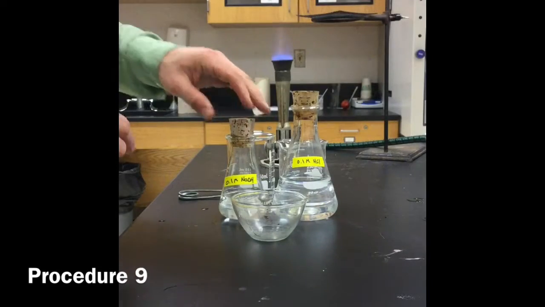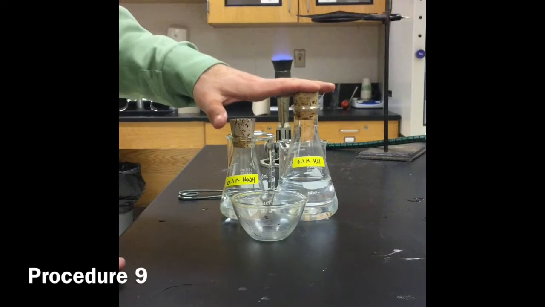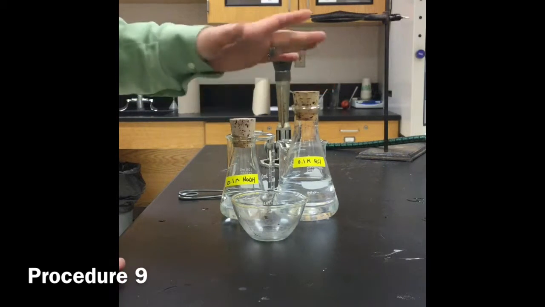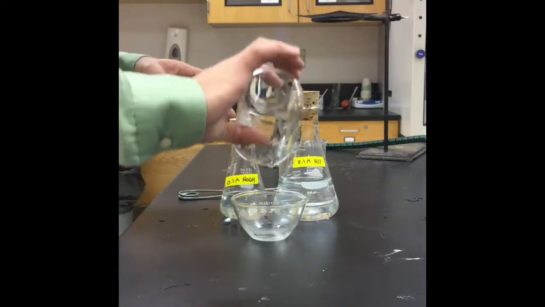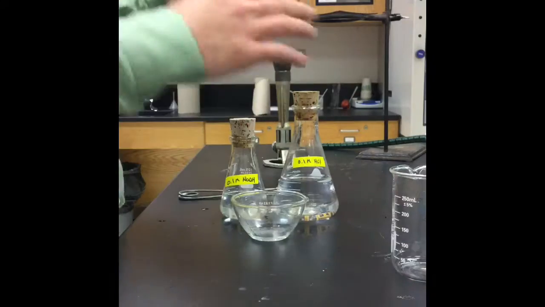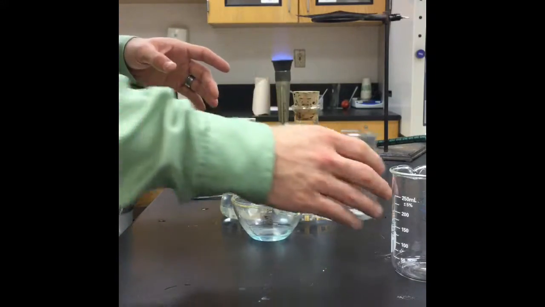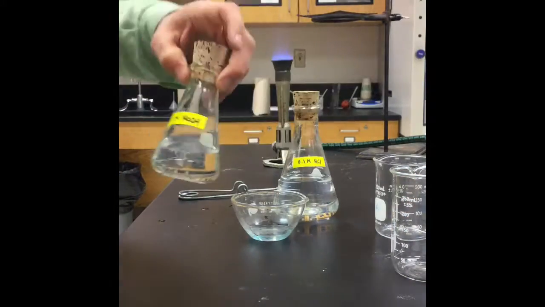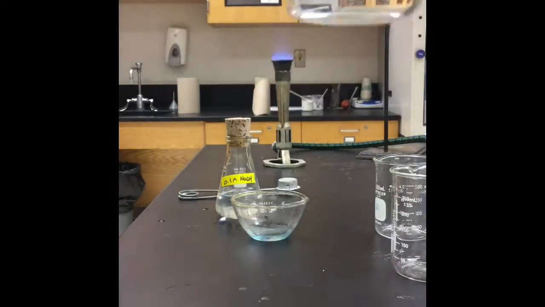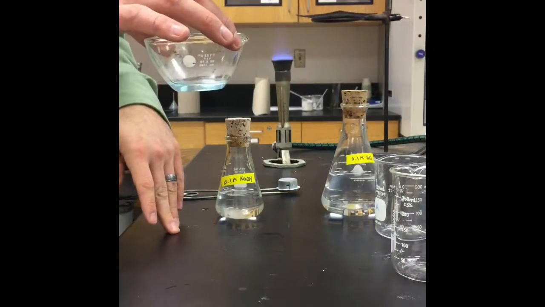silver nitrate. Procedure 9, we are going to mix together 5 milliliters of 0.1 molar NaOH with 5 milliliters of 0.1 molar HCl. I already have them pre-measured out, so we're going to do the reaction right in that evaporating dish. And they both started out as clear liquids, as you can see. Now the resulting solution is still a clear liquid.